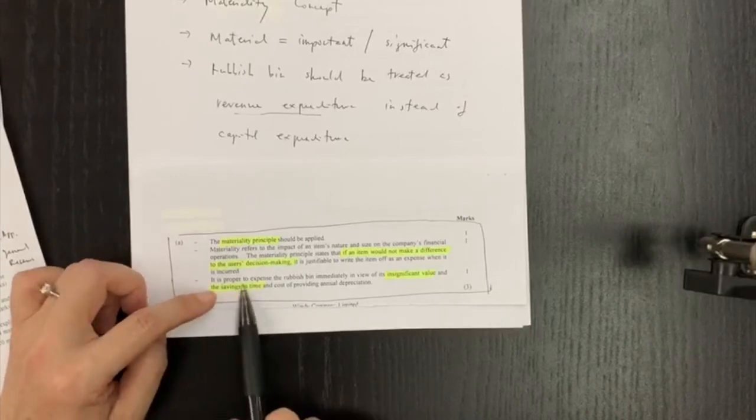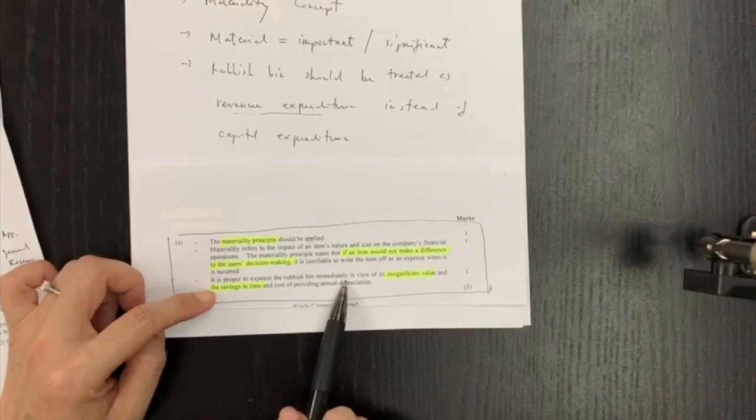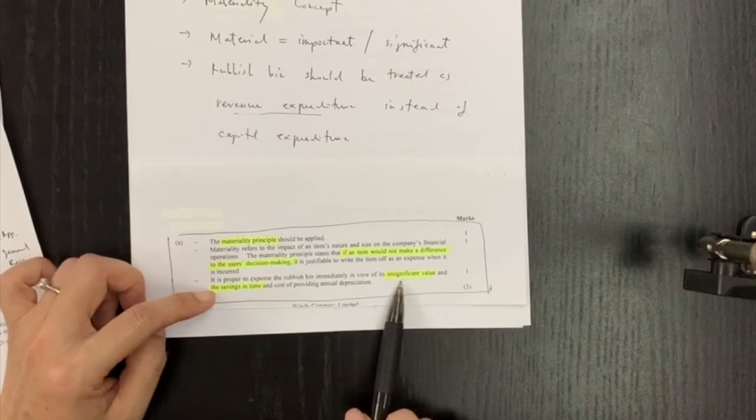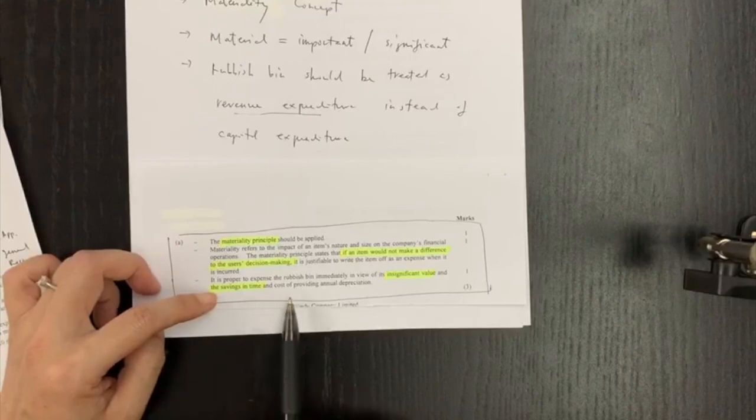So it is proper to expense the rubbish bin immediately because the value is insignificant. The value is too small. The value is not important. And this is to save time. Also we don't need to provide any depreciation.